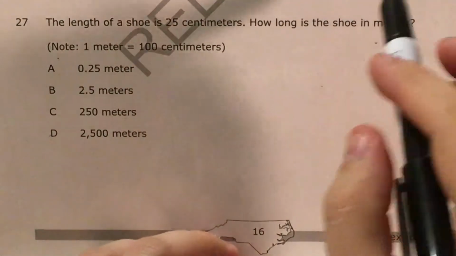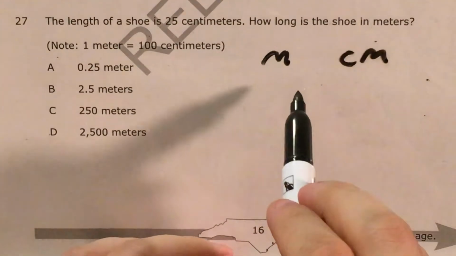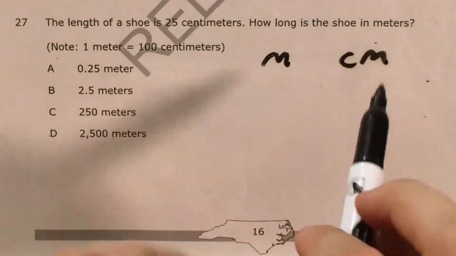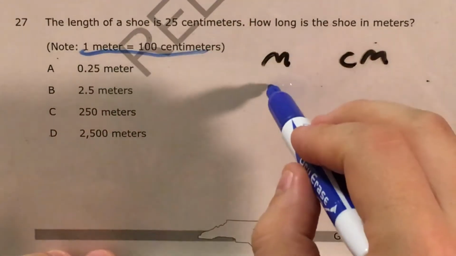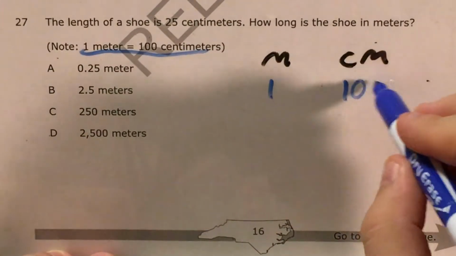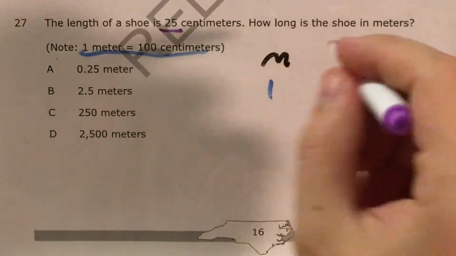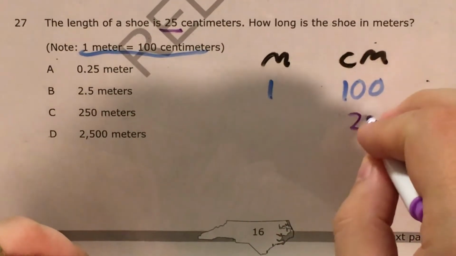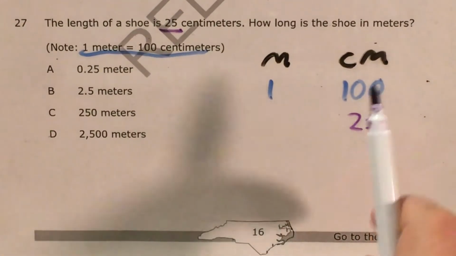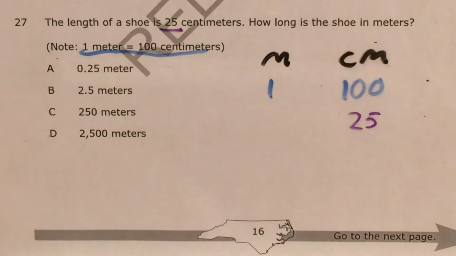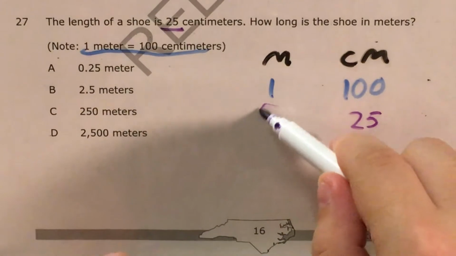Essentially, I'm going to make a very crude number table where I have a column for meters and a column for centimeters. I'm going to make one row with all of this information. 1 meter is 100 centimeters. And now, I'm going to look at the information that the problem gives me and say that this is 25 centimeters.